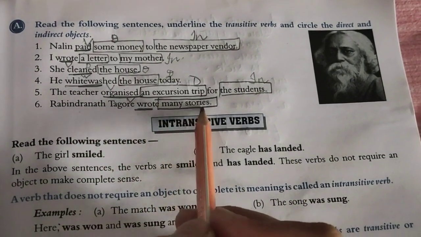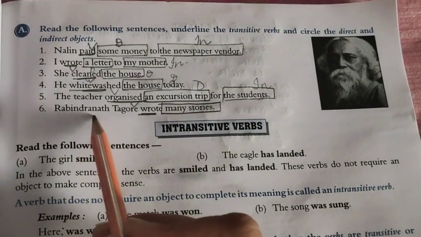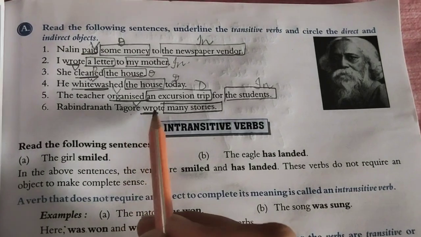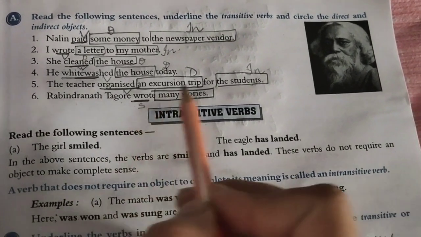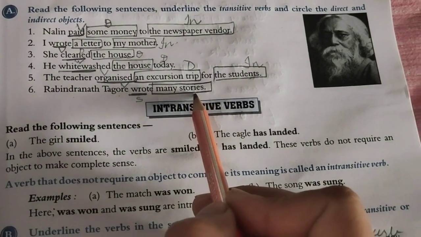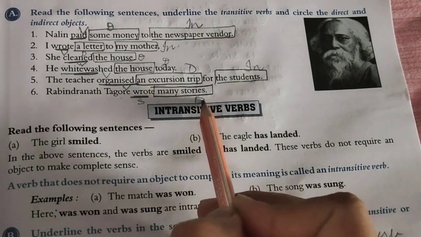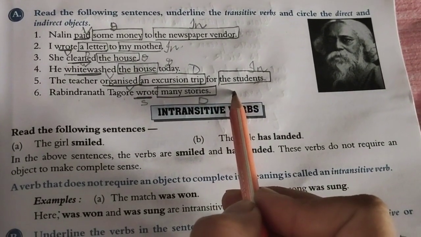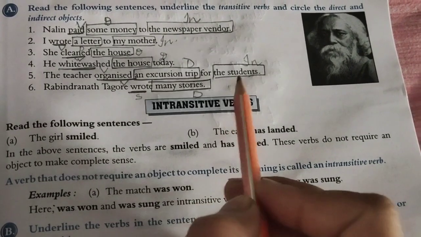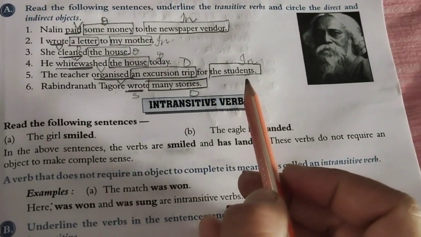Rabindranath Tagore wrote many stories. So Rabindranath Tagore is the subject. After that the verb is wrote. Now what did he write? Many stories. So this is what? Direct object. And the indirect object is not given here, because indirect objects are the persons.